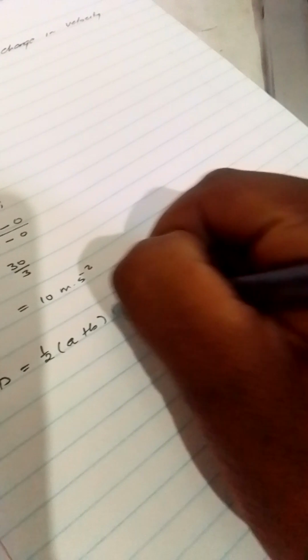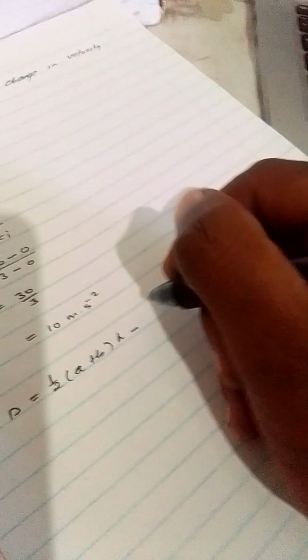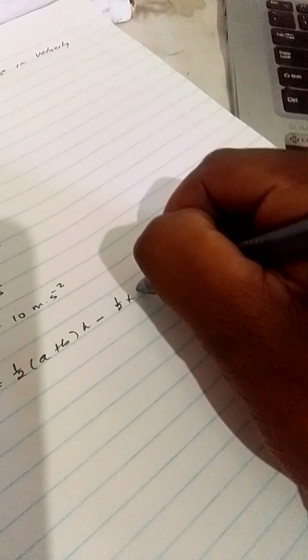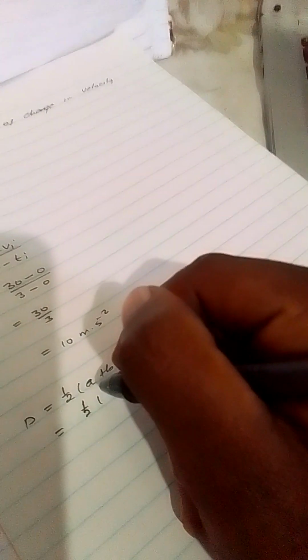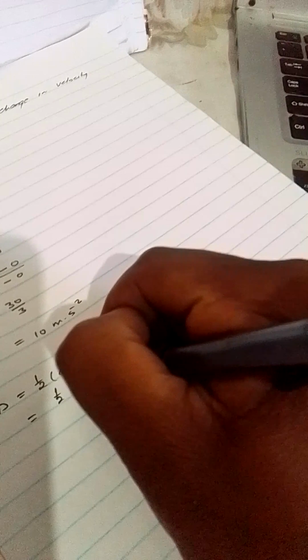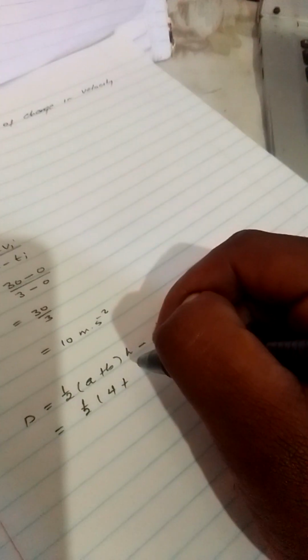The formula for the trapezium says that D is equal to 1 over 2 open bracket A plus B close bracket times H, minus 1 over 2 times height times base. This is equal to 1 over 2, where A is the difference 7 minus 3, which is 4, plus B, the difference 9 minus 0, which is 9.